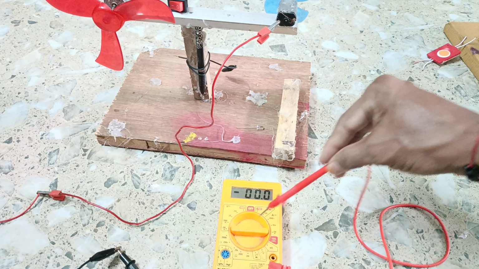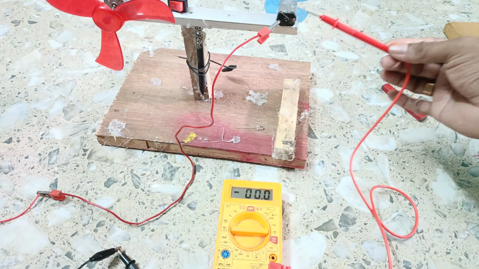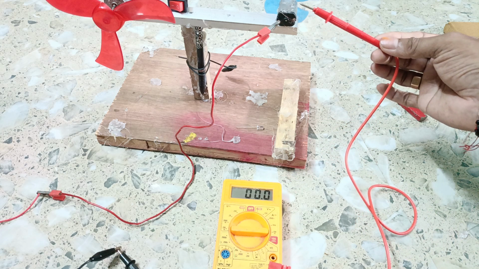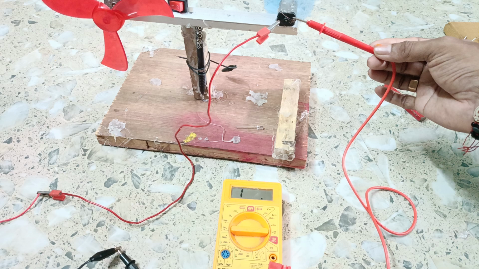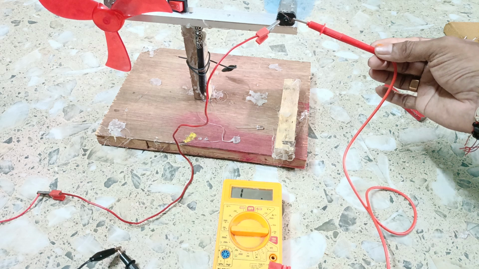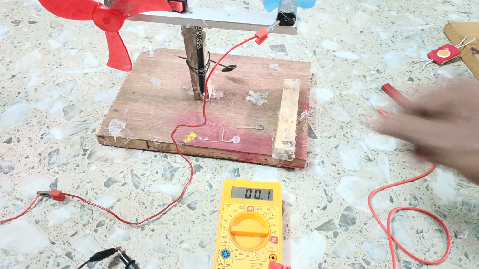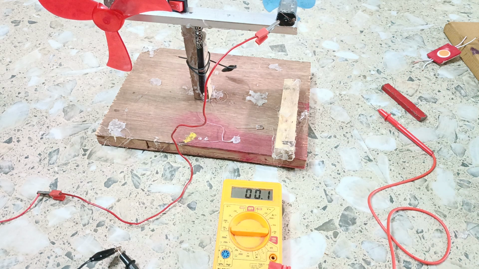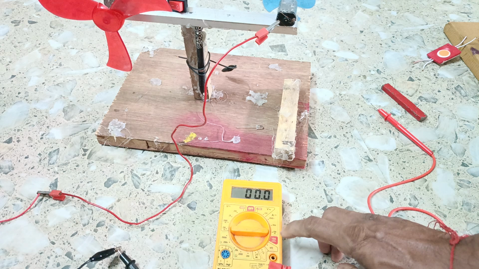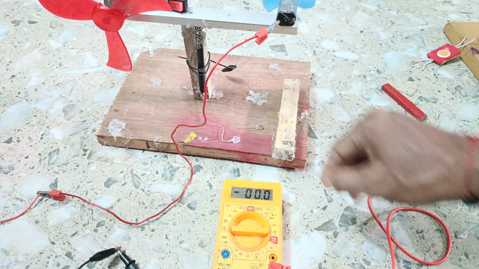We have put the multimeter in series connection. Let us check. Nearly 119 milliampere current is passing through it, 119 milliampere.